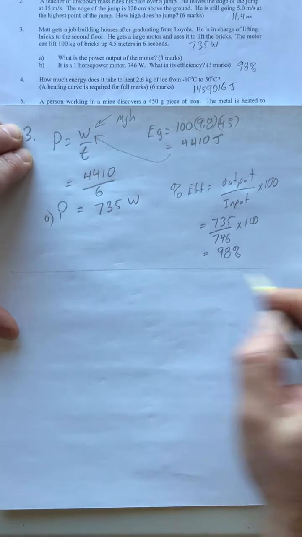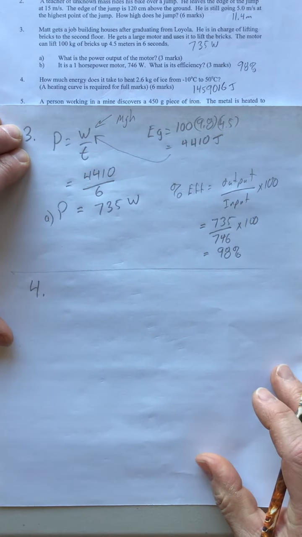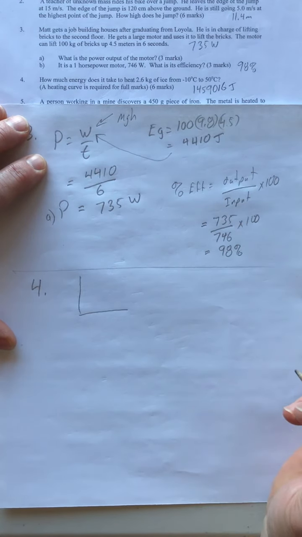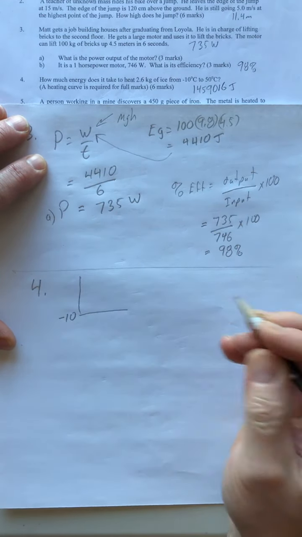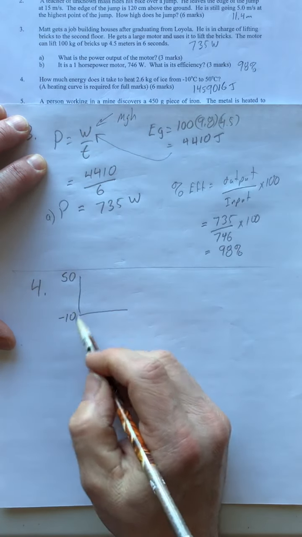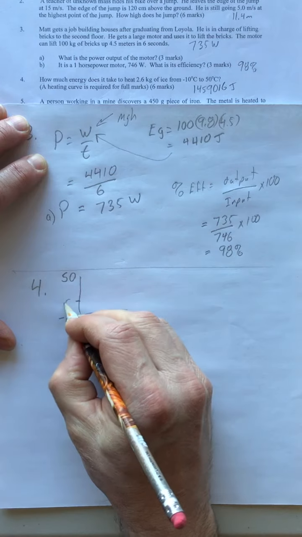Okay, number 4. How much energy does it take to go from minus 10 to 50 degrees? So draw myself a heating curve. I'm starting at minus 10. I'm ending at 50. Don't care about anything above or below that. Something special happens to water. At 0, it melts.